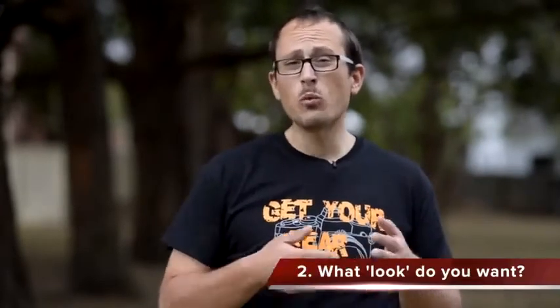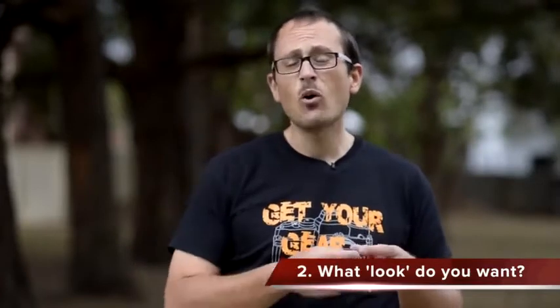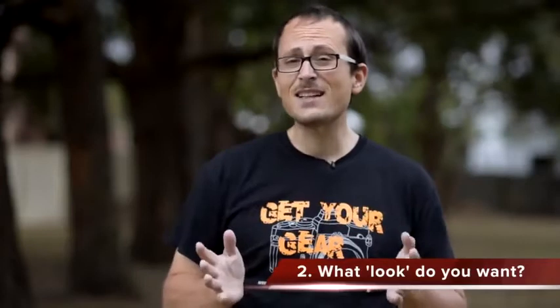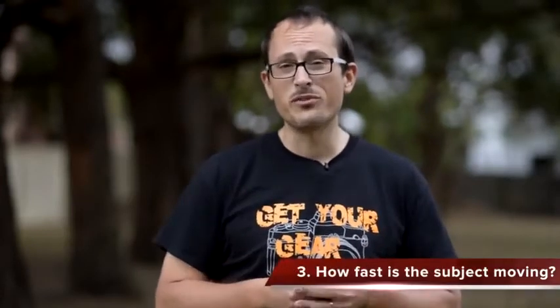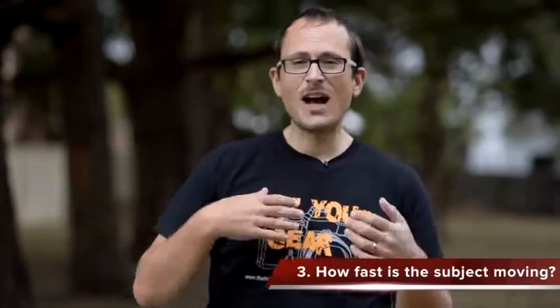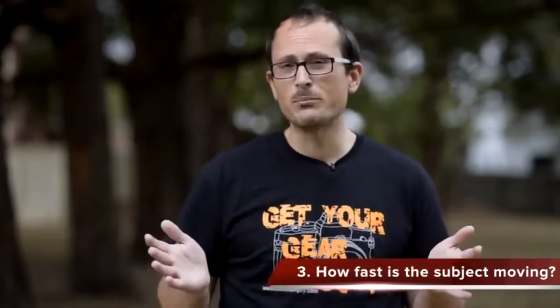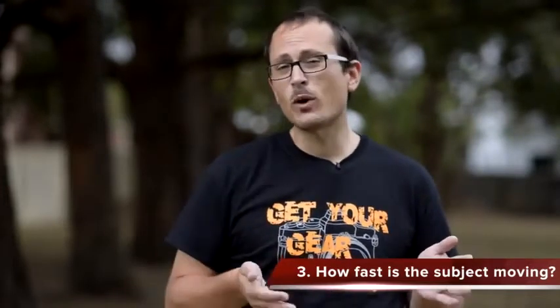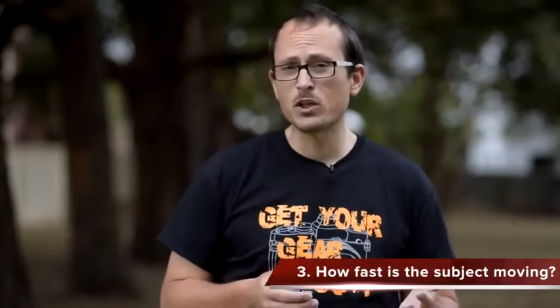The next thing is, how much blur do you want in your shot? Do you want it to just be a little bit blurred out, or extremely blurred out, or to just totally disappear? And then the last thing is, how fast is your subject moving? If you're shooting a Formula One car at 1/100th of a second, it's still going to be terribly blurred. But, you know, someone walking, you may need to drop it down to like 1/15th of a second to really get much blur going on.